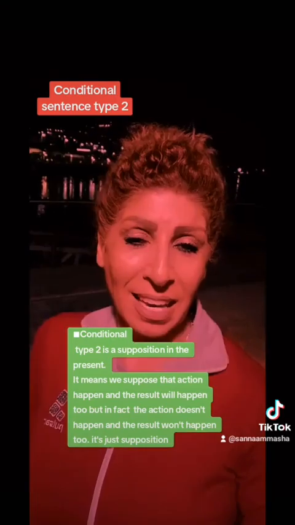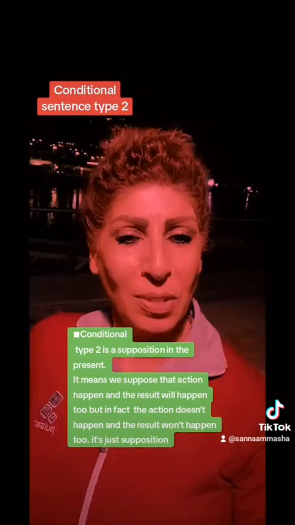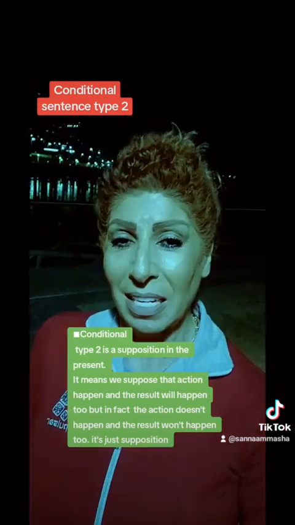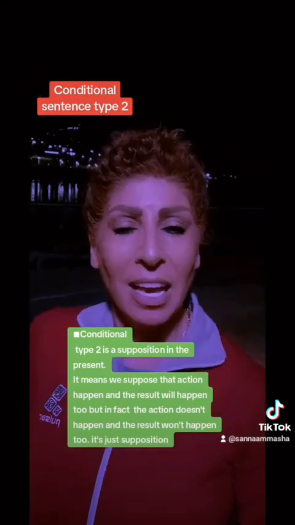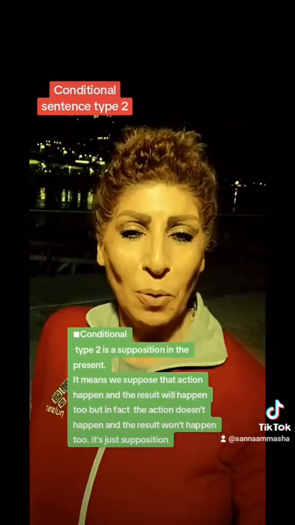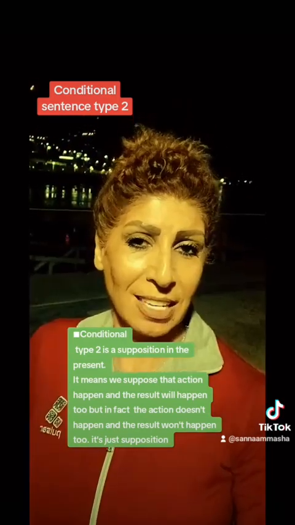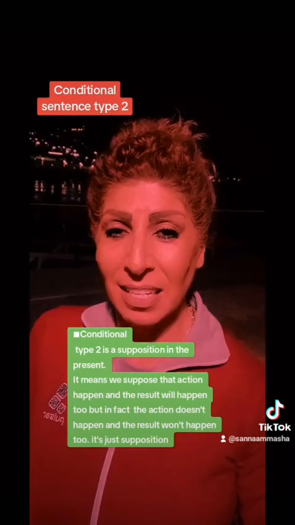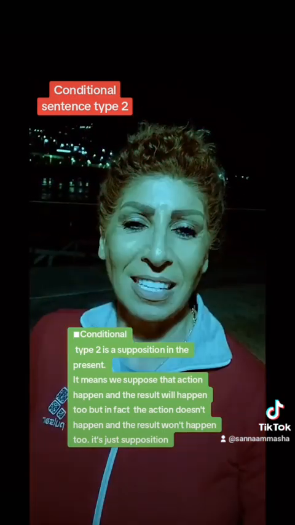The same when we say, if the student or if my friend studied, he would succeed. But here I suppose that if he studied, but in fact he doesn't study and he will not succeed, even though he has enough time to study and enough time to succeed. So the action is possible, but what we are talking about in conditional sentence type 2 is a supposition in the present time. It's written in the past, but it talks about things that happen in the present time, and they are suppositions.